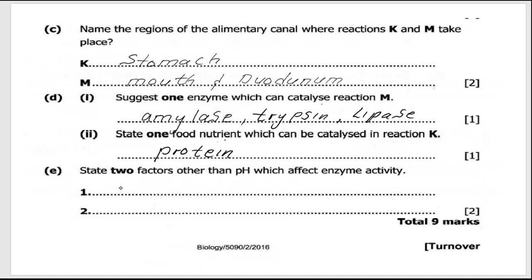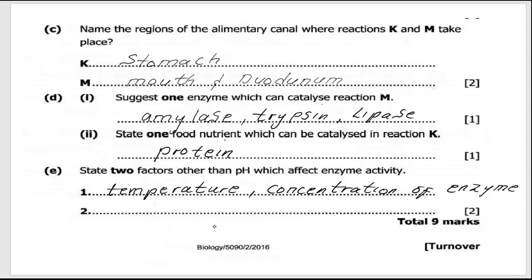Then E, state two factors other than pH which affect enzyme activity. So we are going to say temperature. We also have concentration of enzyme, also concentration of substrate.